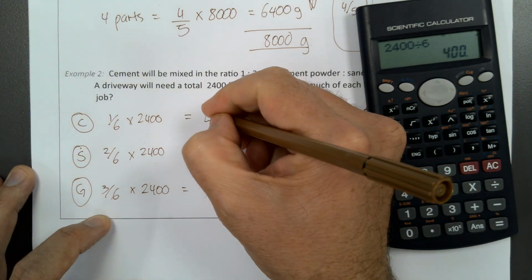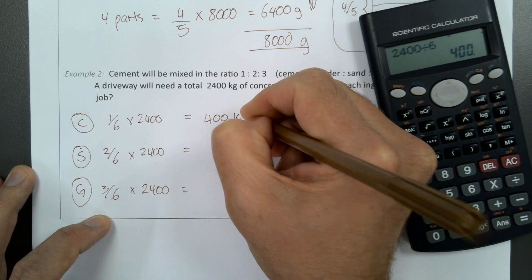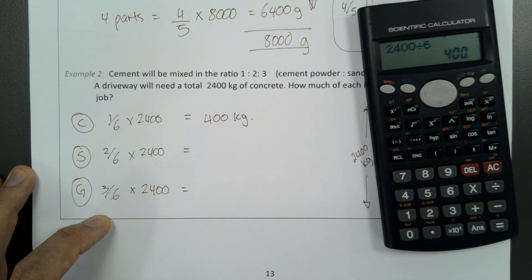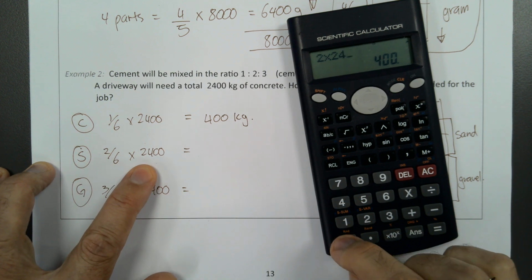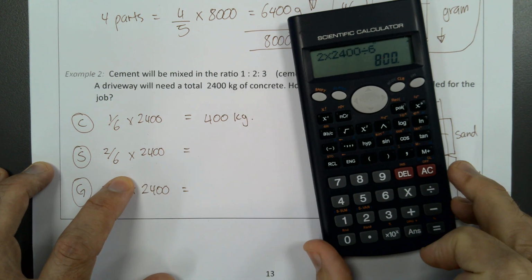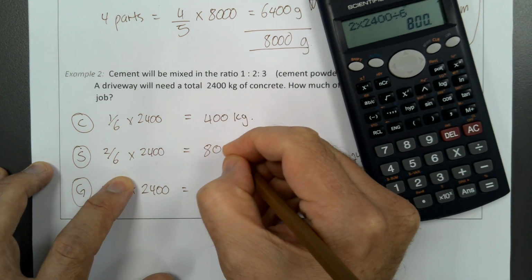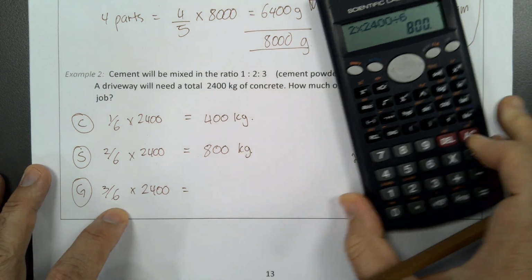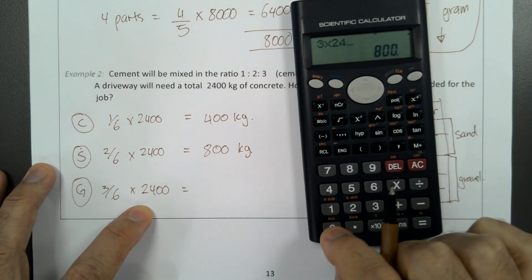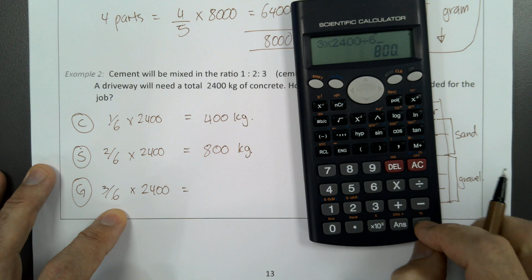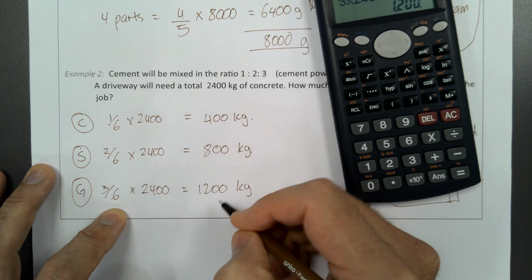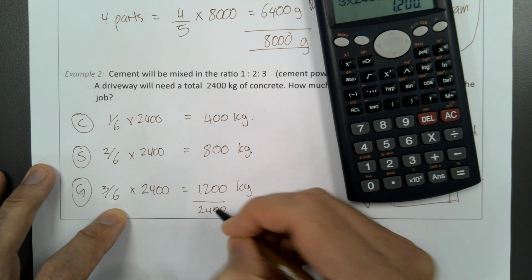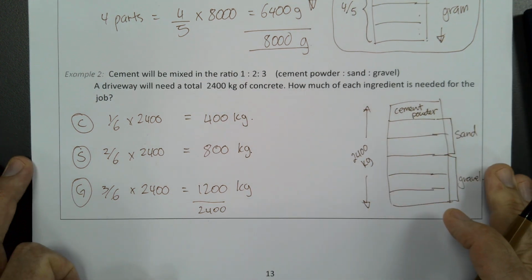So it's 400 kilos of cement powder. Now 2 times 2,400 divided by 6 is 800. 3 times 2,400 divided by 6 is 1,200. And if I add all that up, I get 2,400. That's how you do that.